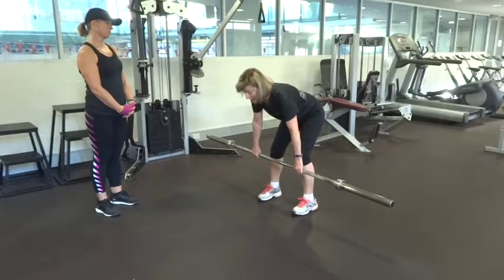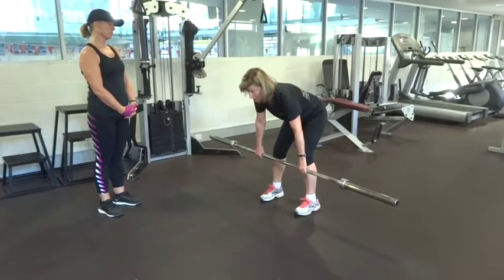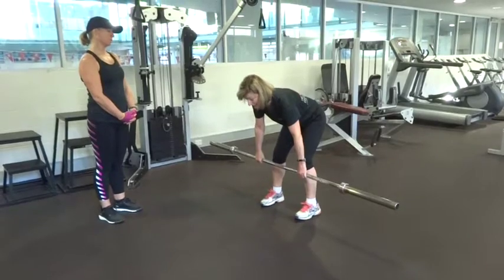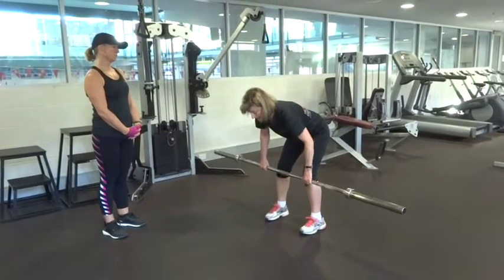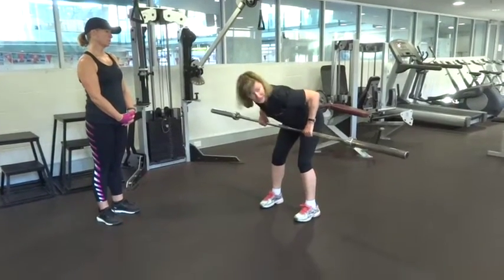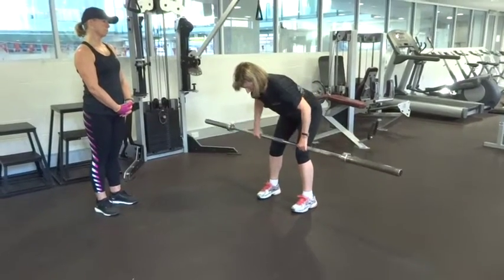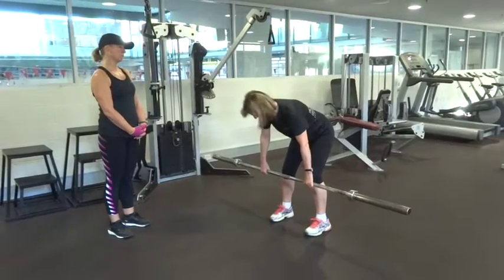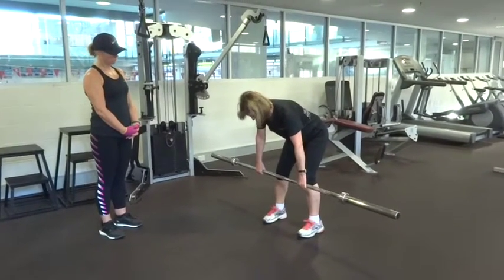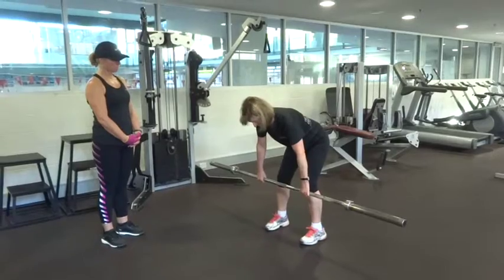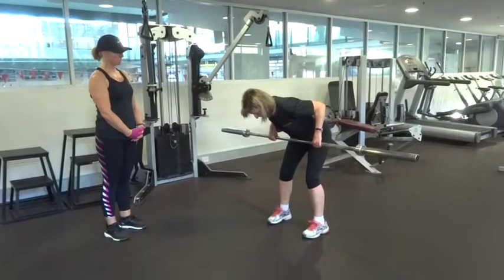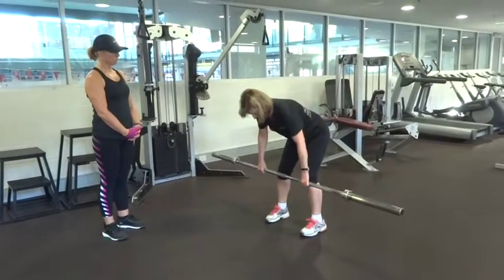So you are in your starting position now. Exhale. Coming up to the chest, make sure you don't lift your torso. Inhale to the starting position. Arms perpendicular to your torso and the floor. Elbows in. Inhale.